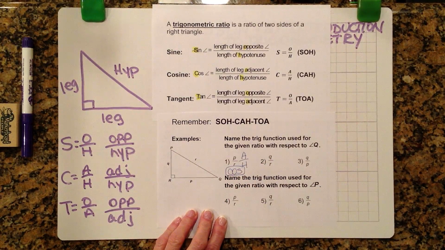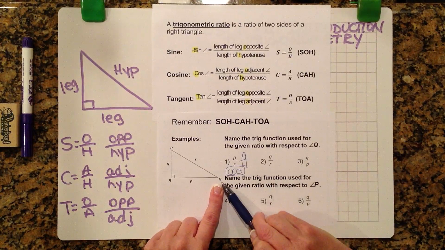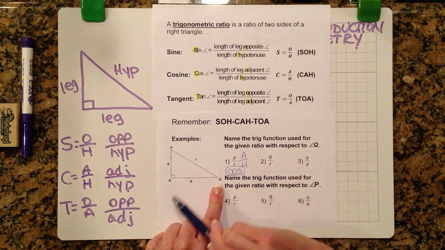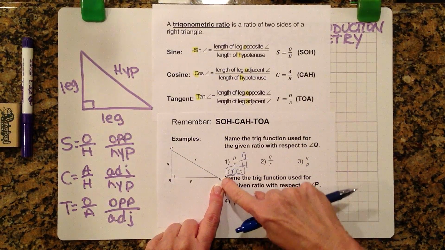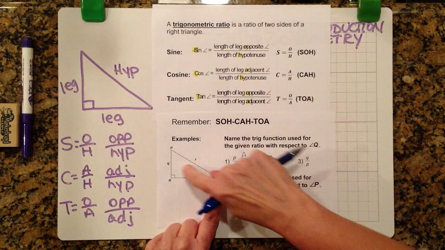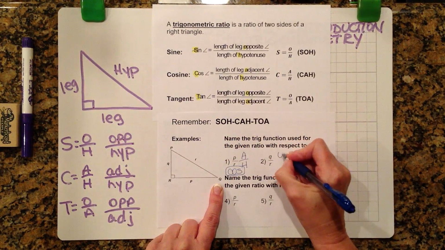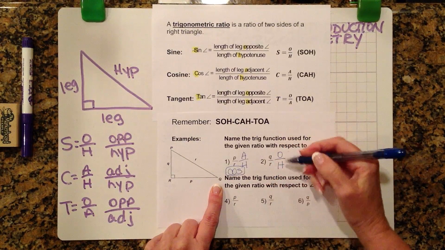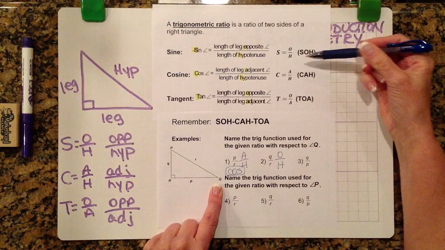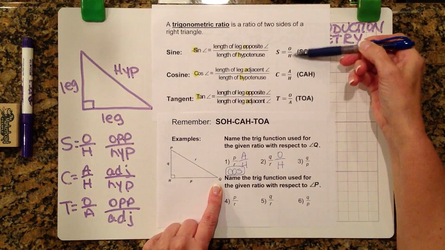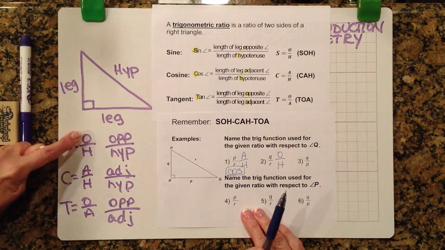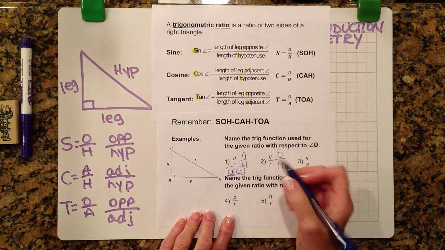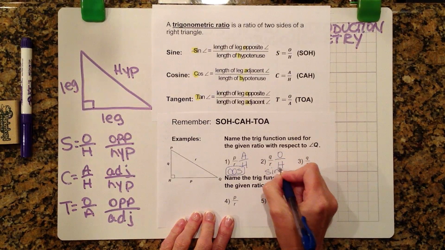Okay, now with respect to Q, I'm going to look at the trig ratio of Q over R. So in relation to this, what is Q? That is the side opposite that angle. So I have O, and then what is R? R is the hypotenuse. Okay, which one of these is O over H? See right here? Or you can look over here. This is opposite over hypotenuse. So this is going to be a sine function, sine ratio.